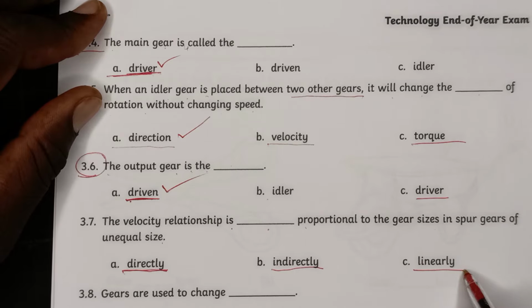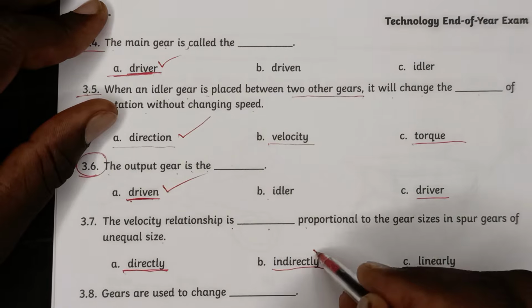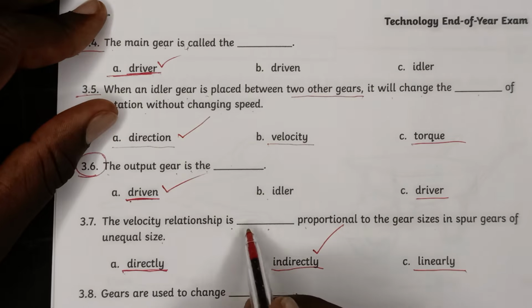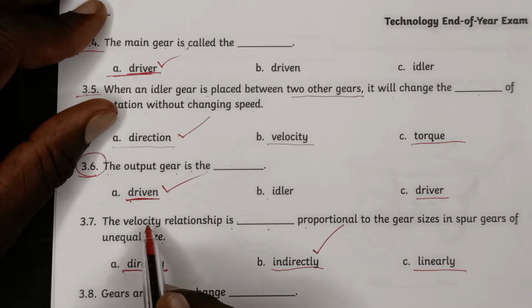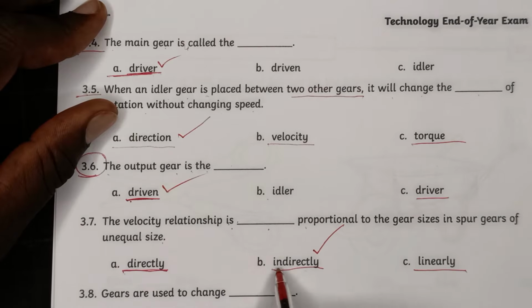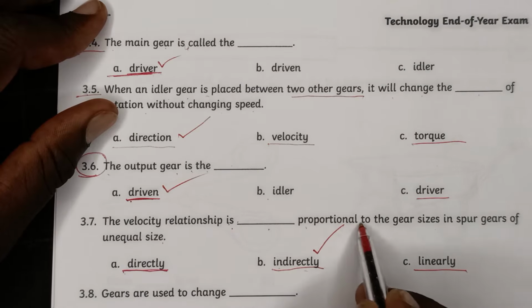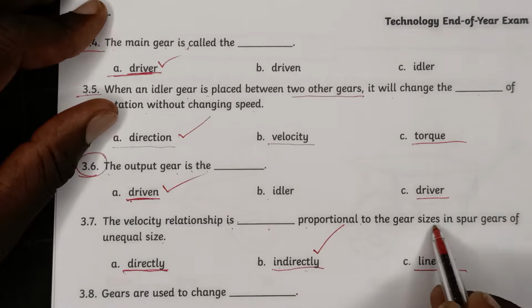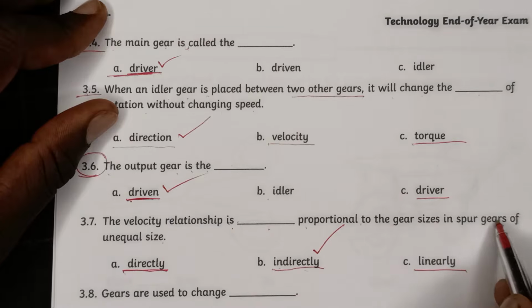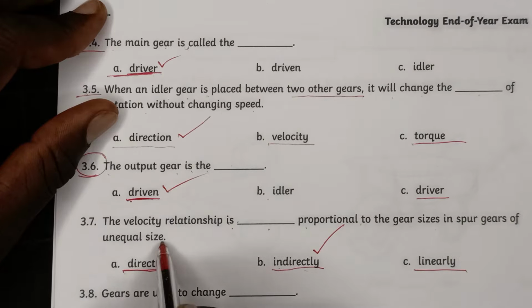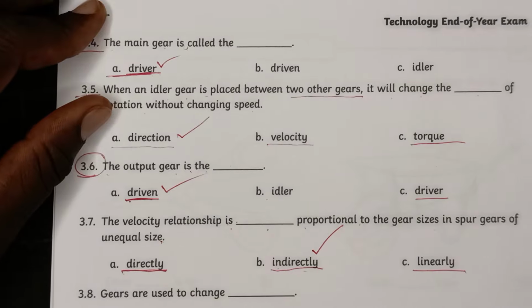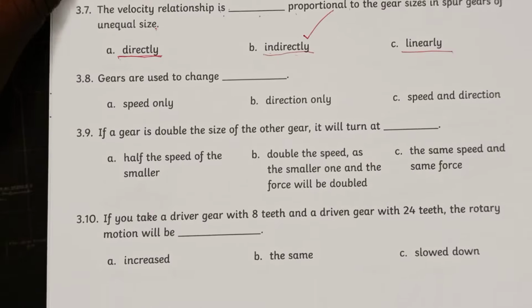Which one is the correct one? And the correct one is indirectly. So it is indirect. The velocity relationship is indirectly proportional to the gear sizes in spur gears of an equal size.